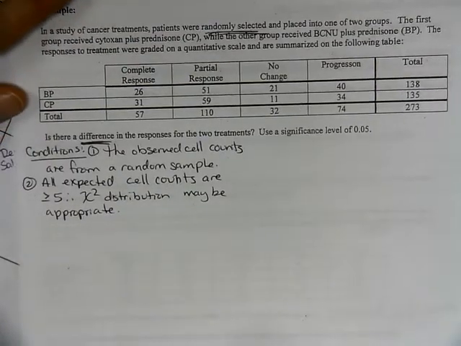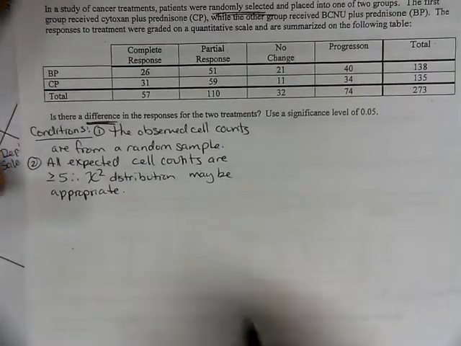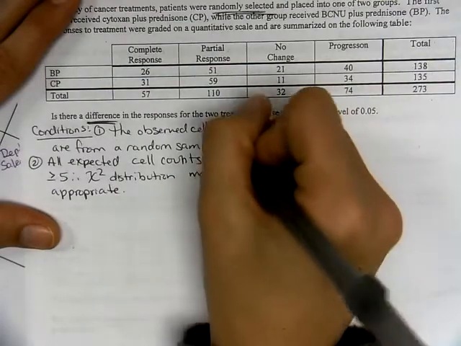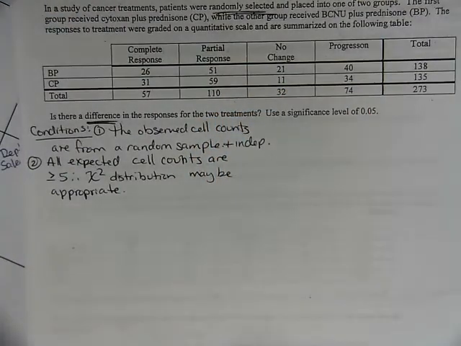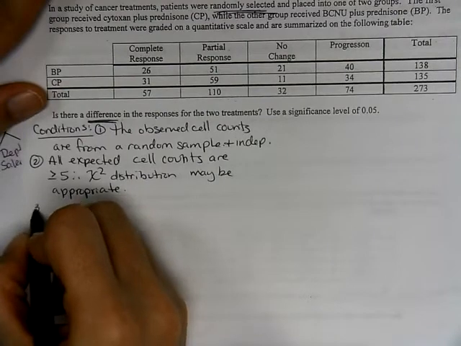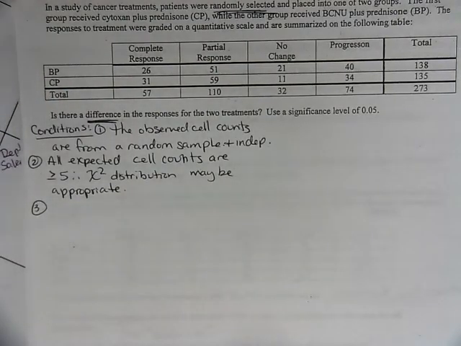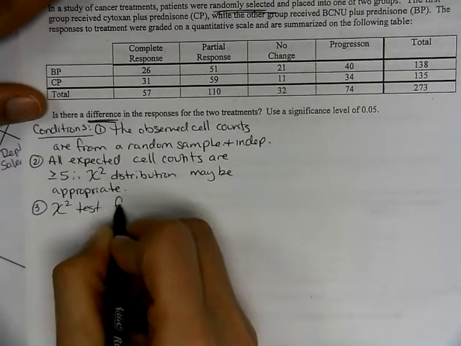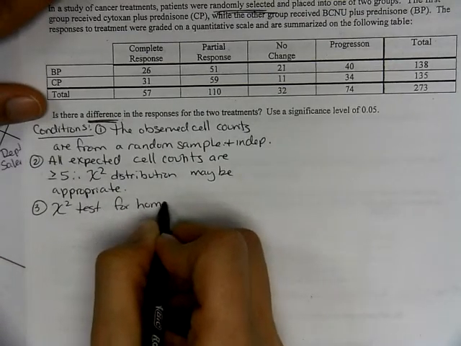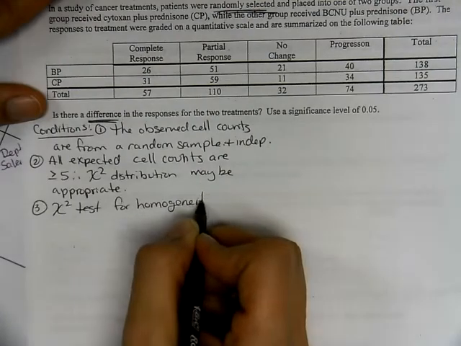For condition 1, don't you just put independent? Oh, darn it. Yeah. Thank you. Okay. Because this is the only one you have to do independent. Because tomorrow we're going to test for independence. So you don't have to do it. So chi-squared test for homogeneity.